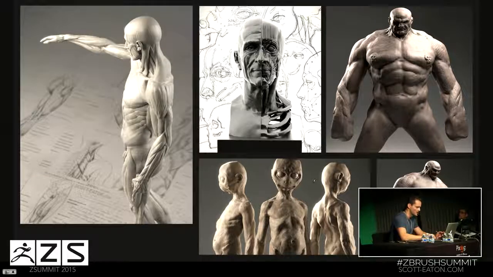This bottom one was just a little figure study that I was doing at DICE when I was there doing some anatomy workshops for them. No real human portrait on it, but we just kind of freestyled.